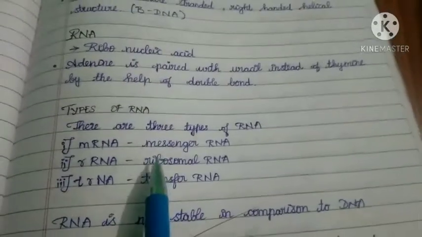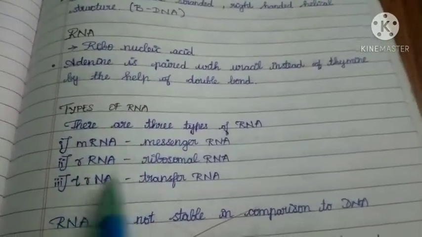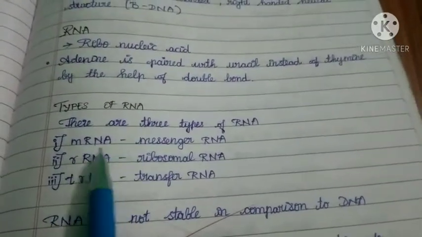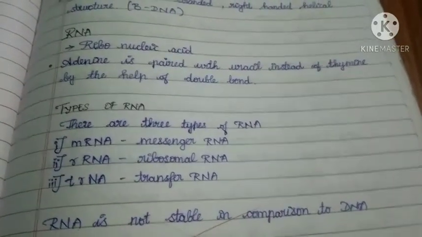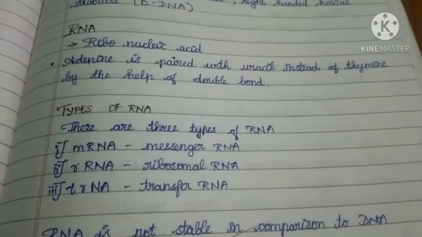Next, types of RNA. Messenger RNA, ribosomal RNA, and transfer RNA. mRNA means messenger RNA. rRNA means ribosomal RNA. tRNA means transfer RNA.